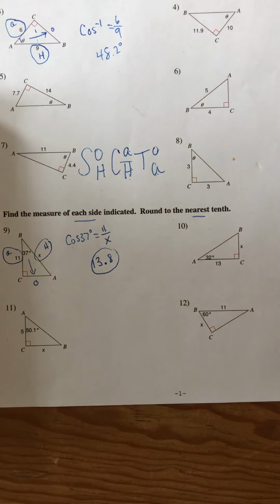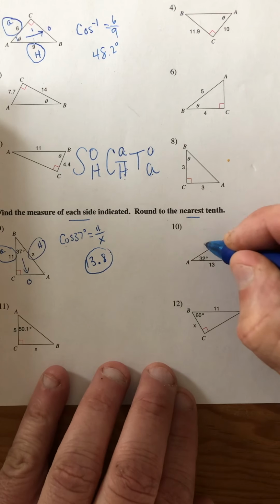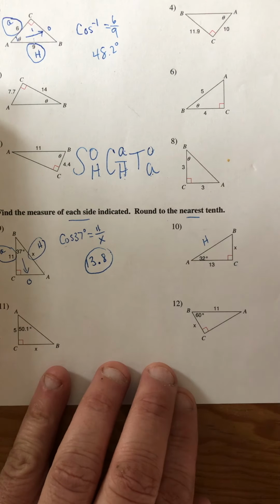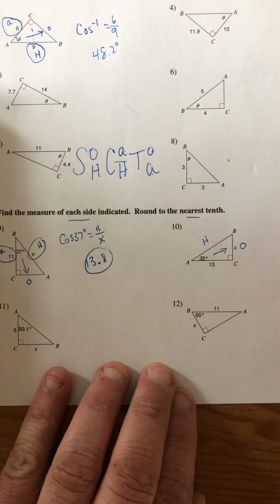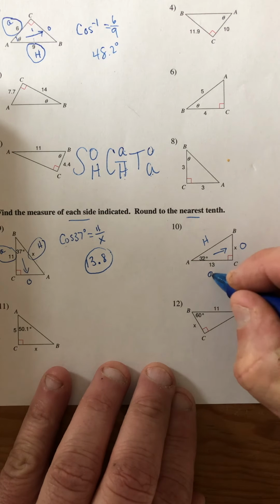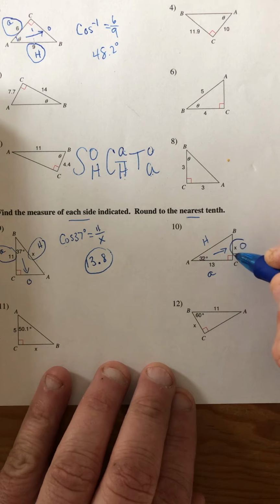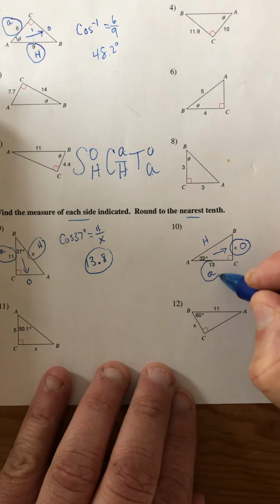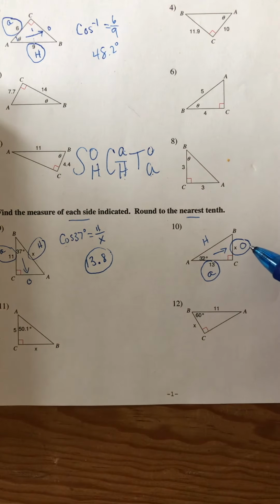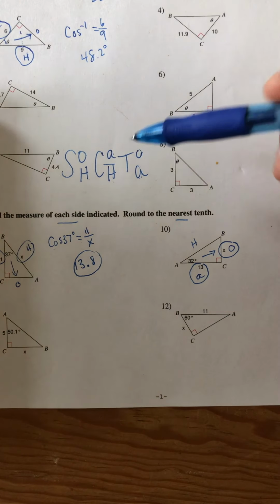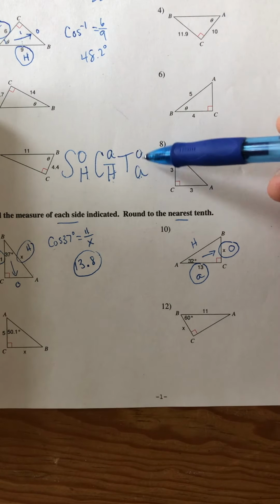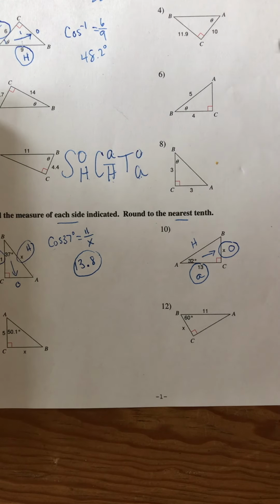Again, we want to label this. Always start with our hypotenuse first, which is opposite the right angle. Draw your arrow so you know that it is the opposite, and then wherever the hypotenuse and the side meet, where the angle that we're looking for is given, that's always going to be your adjacent. Circle what you're looking for and circle what you're given. In this case, we're looking for our opposite. We're given our adjacent. Go back to your functions. Opposite and adjacent is our tan function.